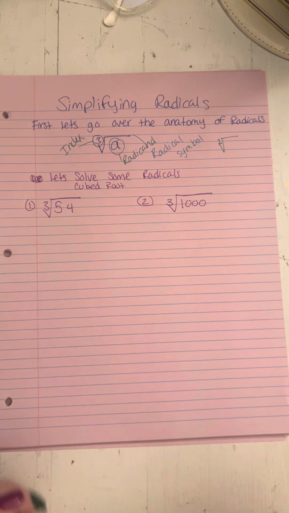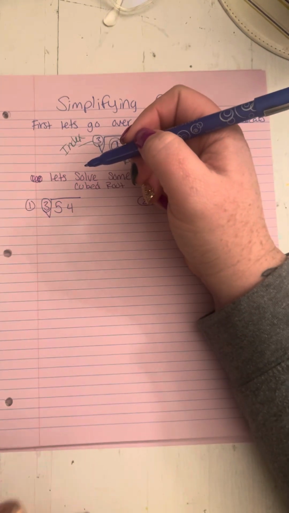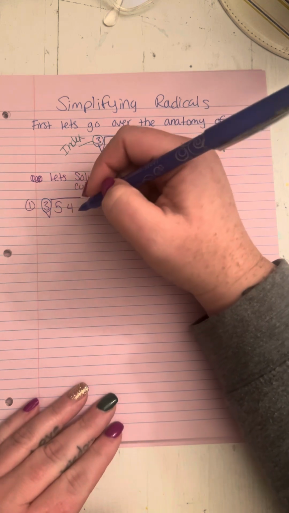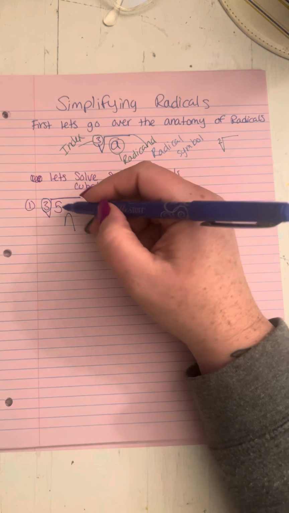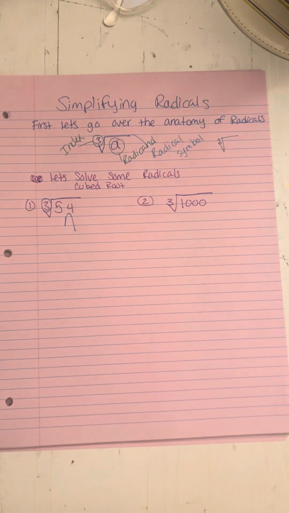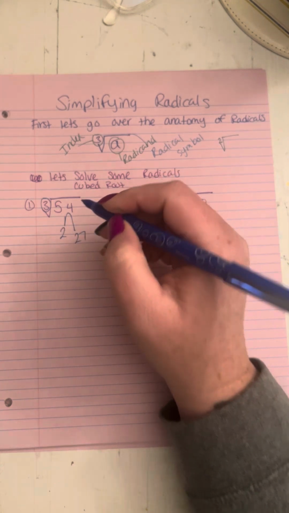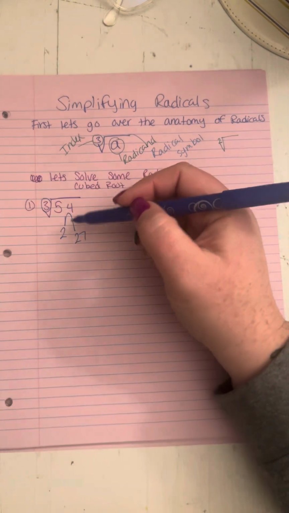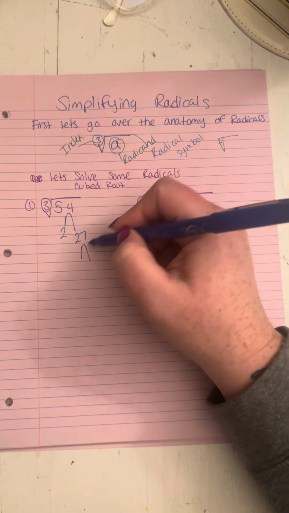So with square roots, to prime factor, we have to have a pair. Well, because the index is 3, we need a group of 3. So by doing this, I like to do a little tree. And because it ends in 4, I'm going to take my 54 and divide by 2. So I have 54 divided by 2 gives me 27. And then I can go further down.